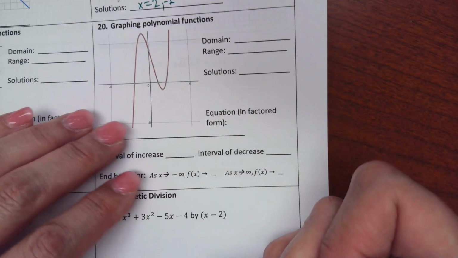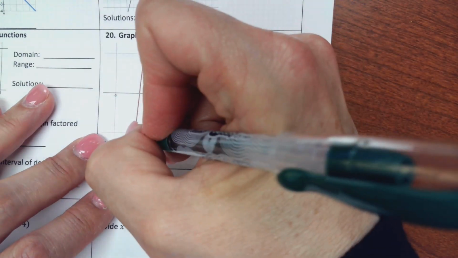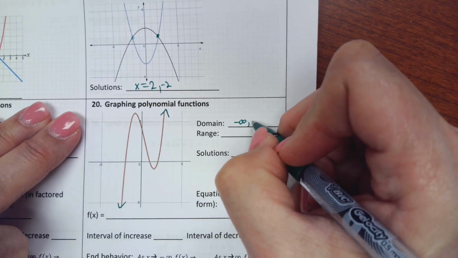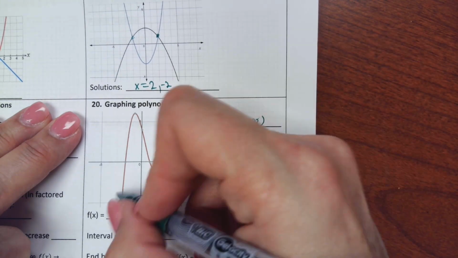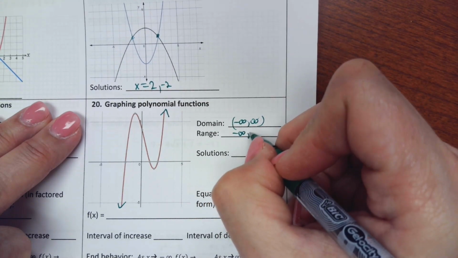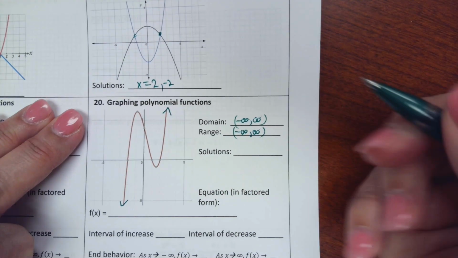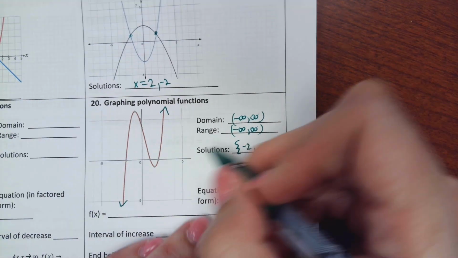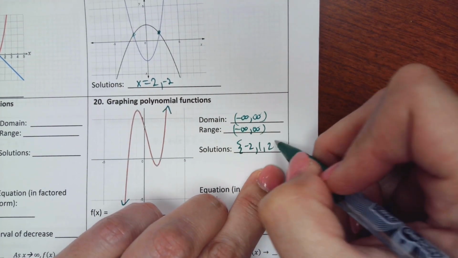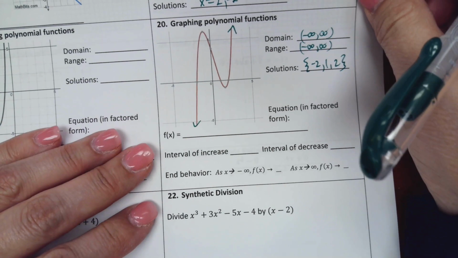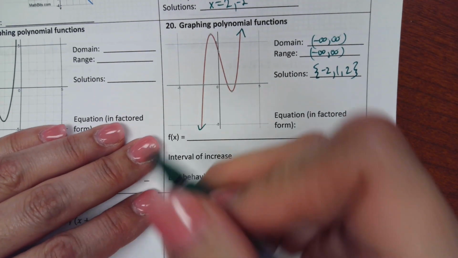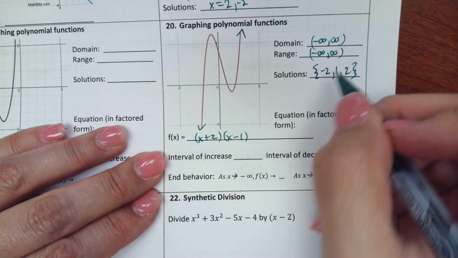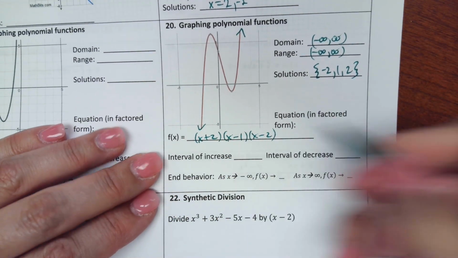Over here, my domain, this graph, it goes left and right forever. And you can see here it goes up and down forever. My solutions are my x-intercepts, that would be negative 2, 1 and 2. So if I turn those solutions into factors, that would be x plus 2, x minus 1, because remember the opposites here, and x minus 2.